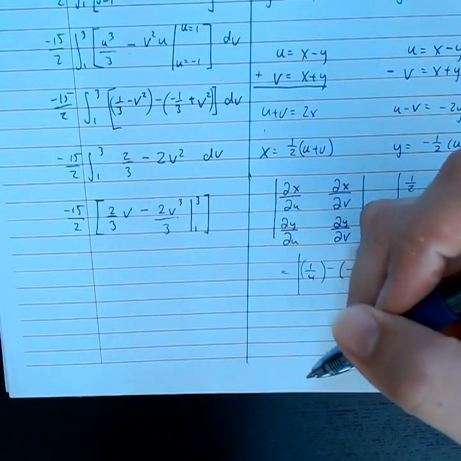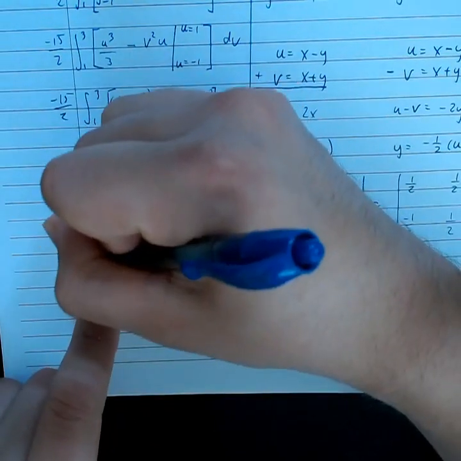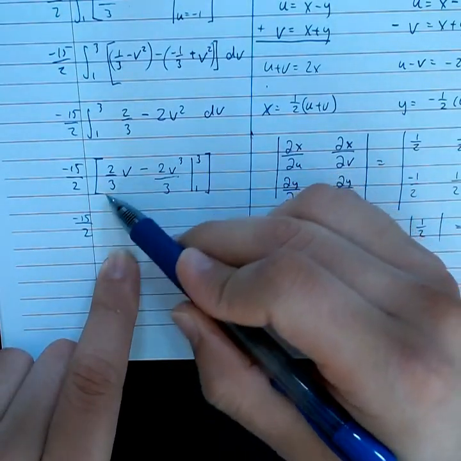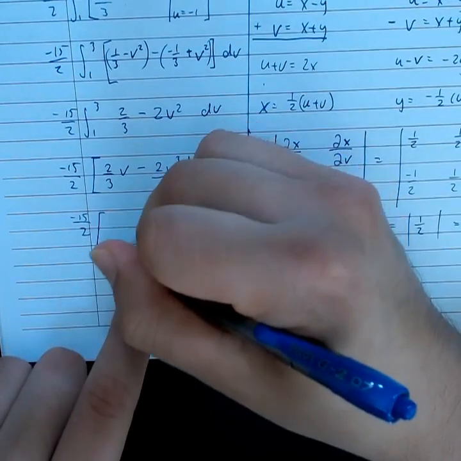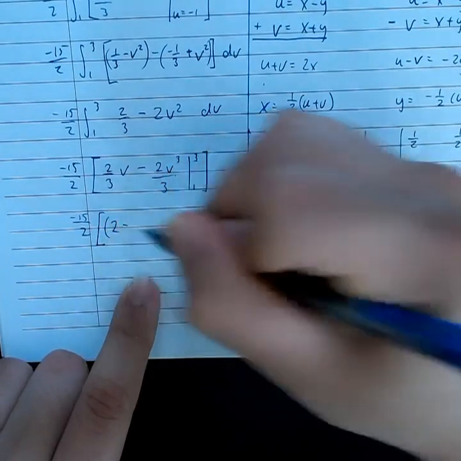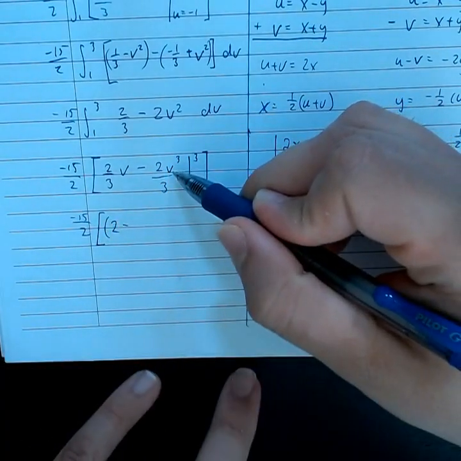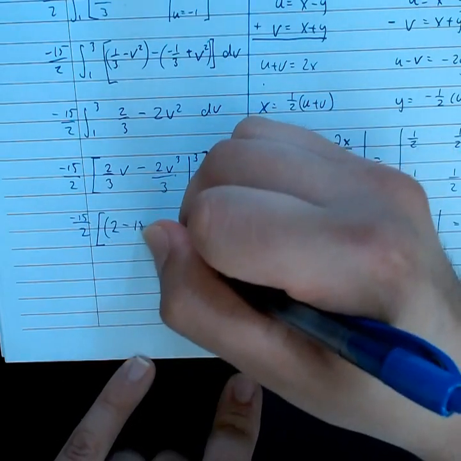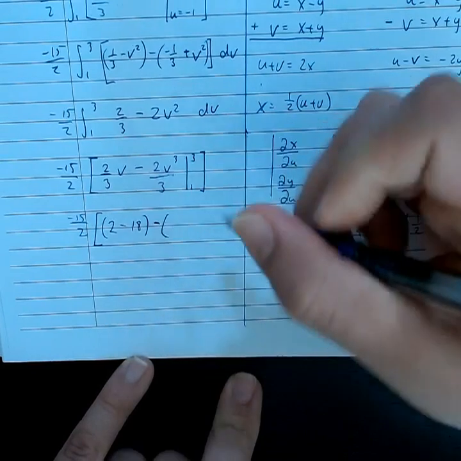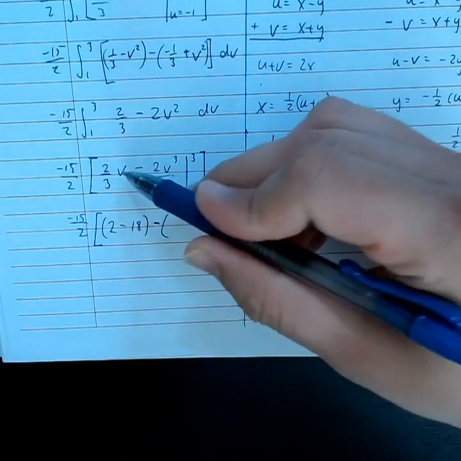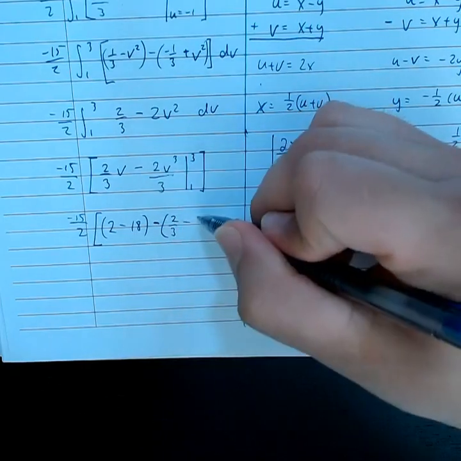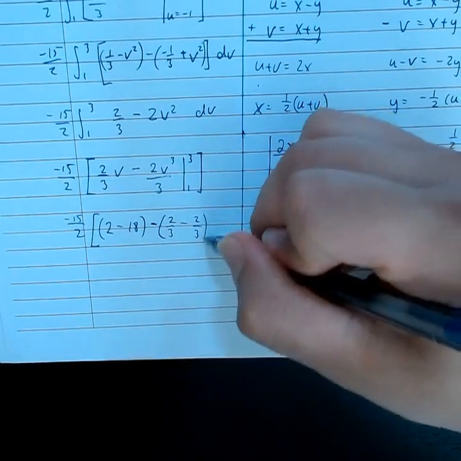That's going to give us negative 15 halves. If we plug in 3 right here, that's just going to give us 2 since those would cancel out. So it's going to give me 2 minus, if I plug in 3 right here, 27 divided by 3 is 9. 9 times 2 is 18. And then minus, and right here I'm going to plug in the number 1. So that'll give me 2/3 minus, and that also gives me 2/3, just like that.